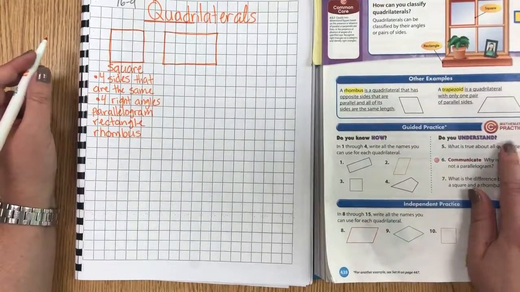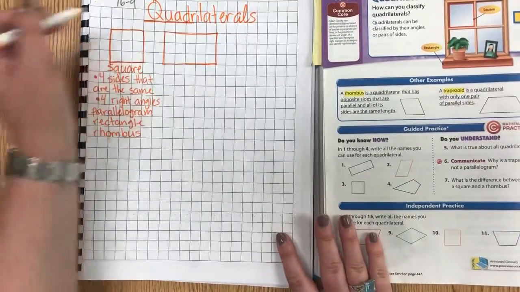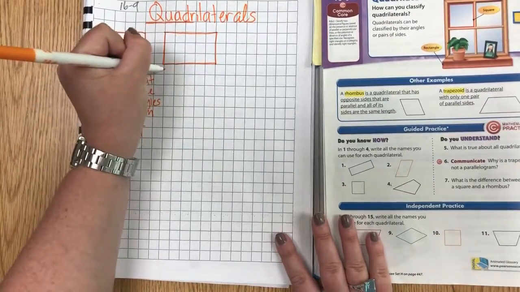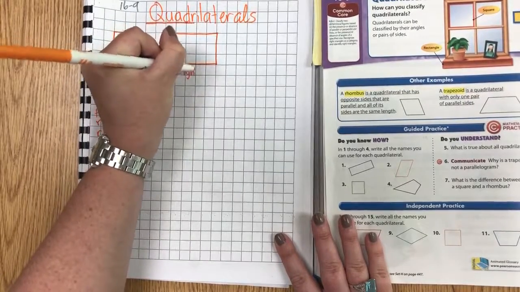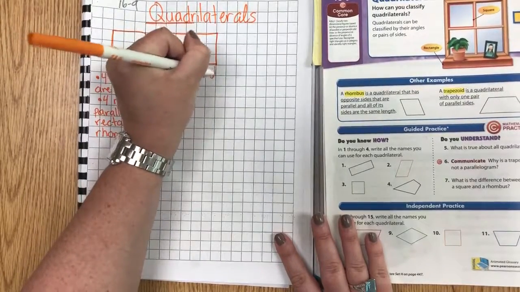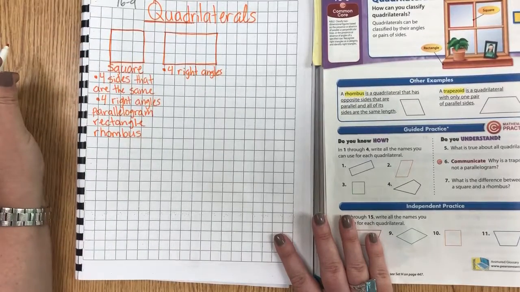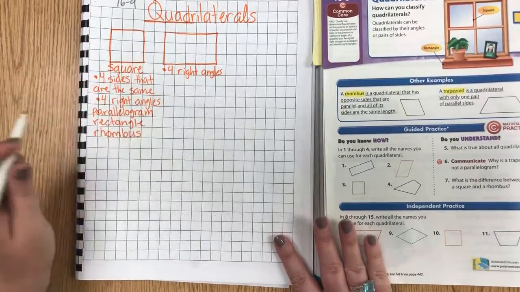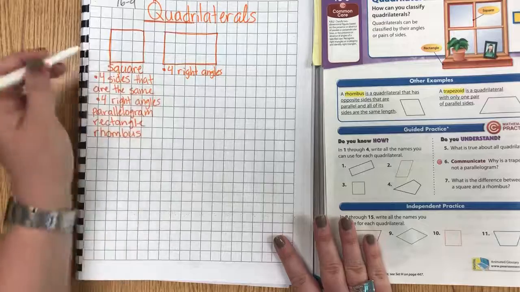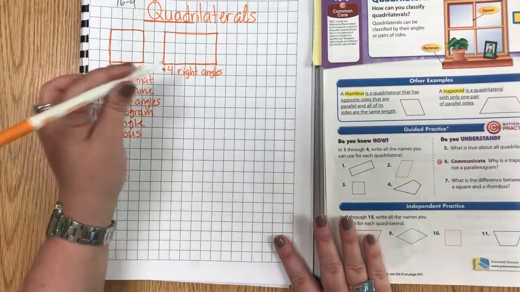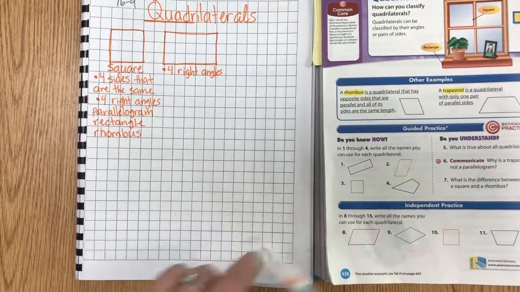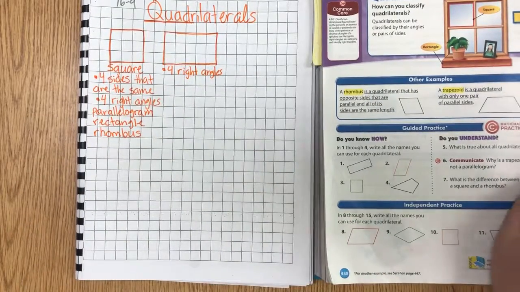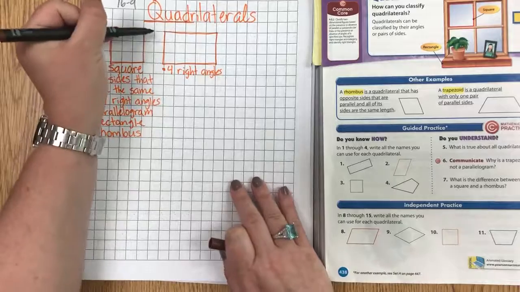Now, a rectangle does not have the same sides, but a rectangle does have 4 right angles. That makes the rectangle close to a square, but because it doesn't share the 4 sides that are the same length, a rectangle is not a square. It cannot be a square no matter what.